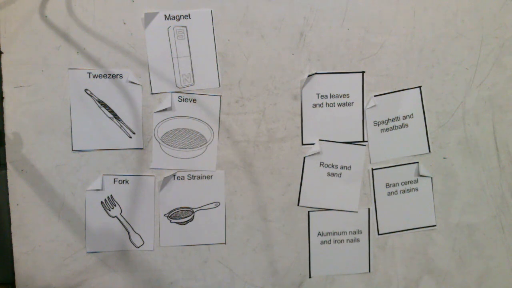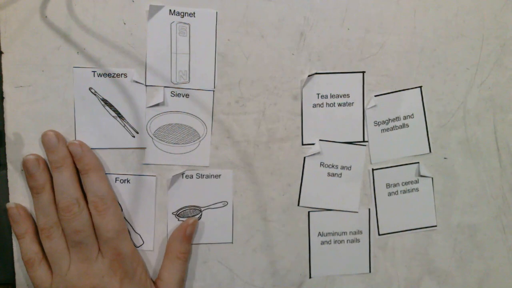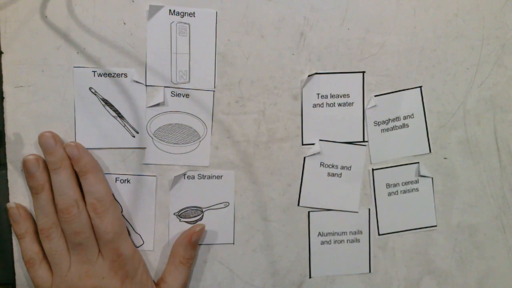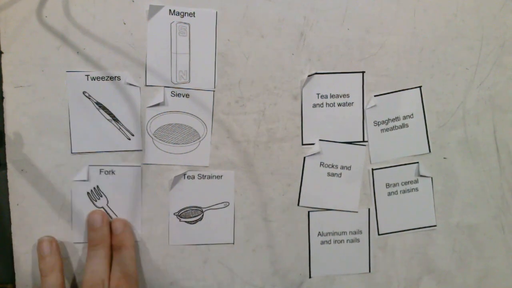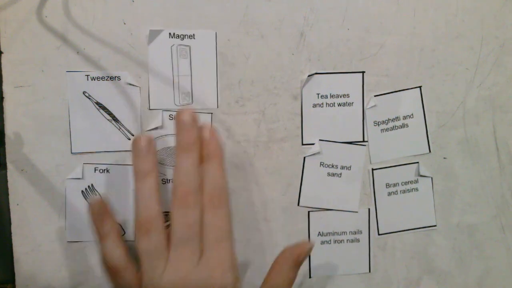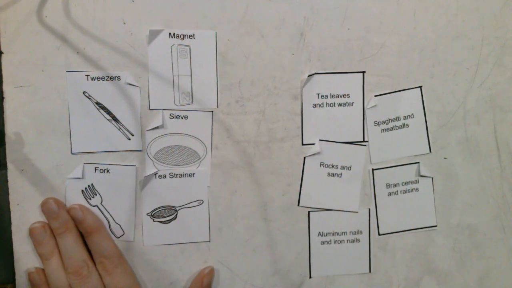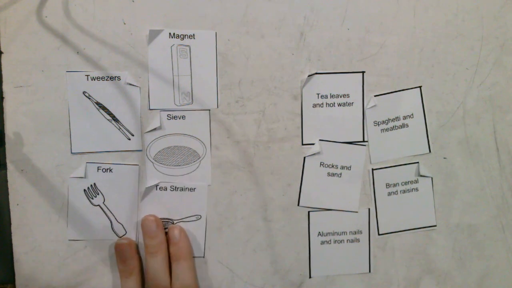For the activities, you'll get several sets of cards. On some of the cards, you'll have different tools, like you see here on the left. Different tool cards include things like tweezers, forks, tea strainers, sieves, magnets, and there's a few others that you'll see. These are different tools or equipment that you can use to separate mixtures.